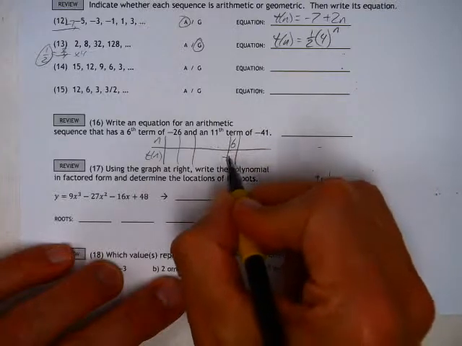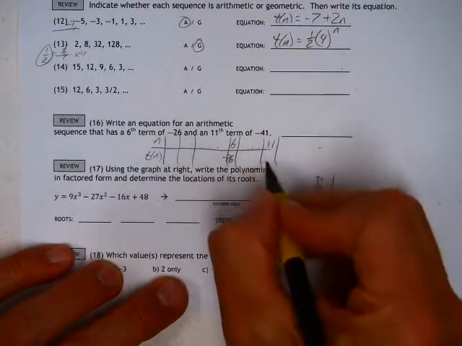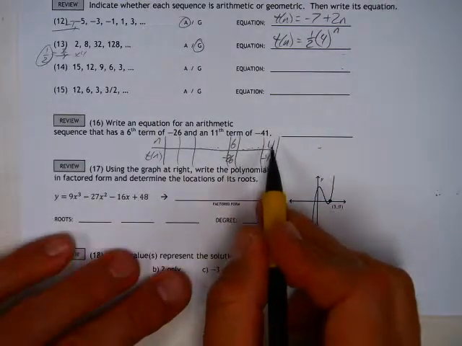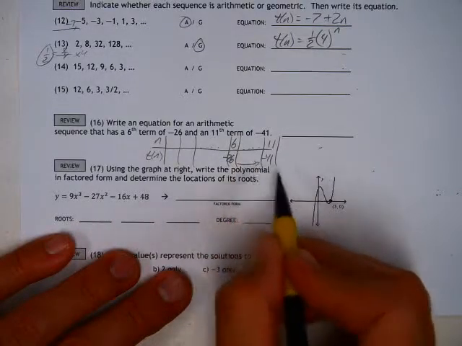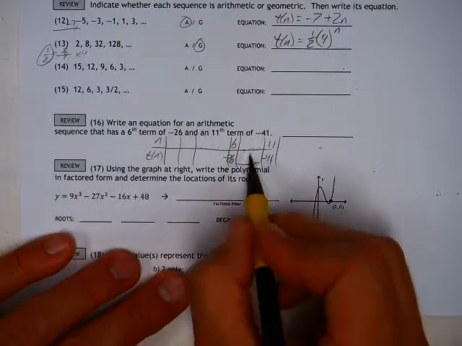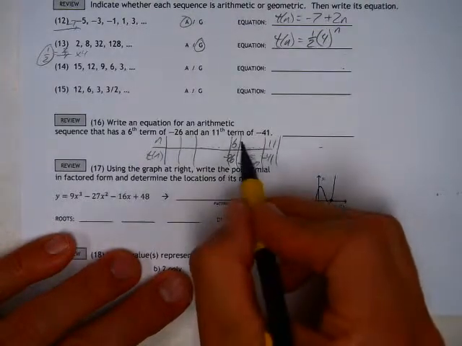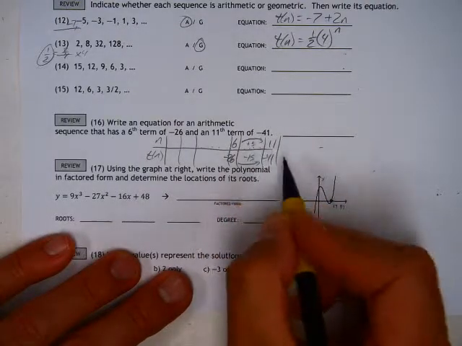And it's negative 26. And dot, dot, dot, we're up to the 11th term, and we're at negative 41. Do we need to see all the spaces in between? I don't think so. When you get from negative 26 to negative 41, the distance traveled there, you're decreasing by 15. Okay? Now from 6 to 11, you're actually increasing by 5.